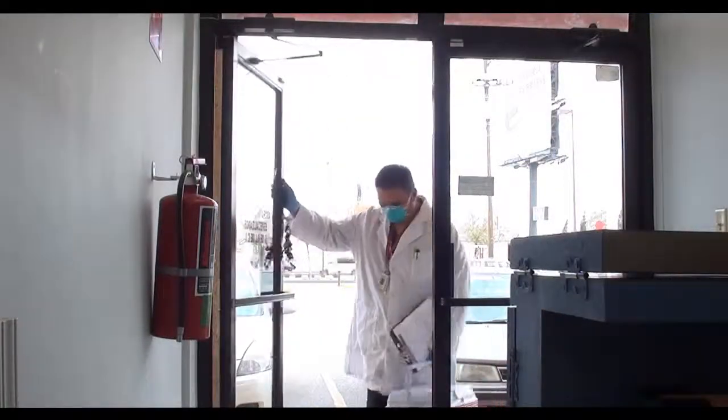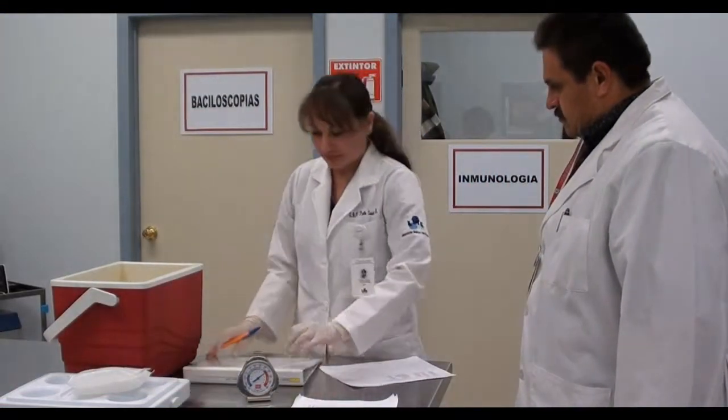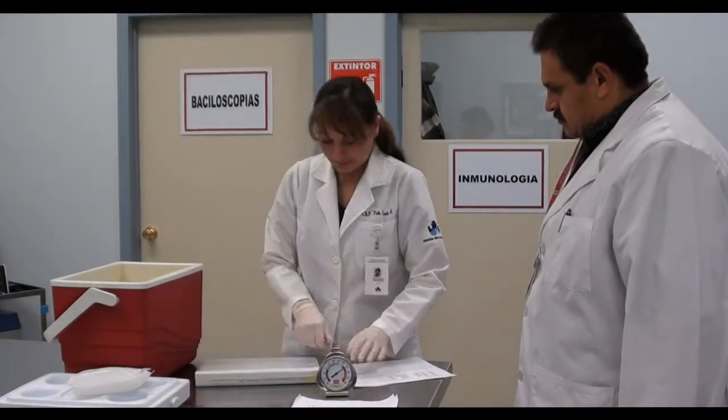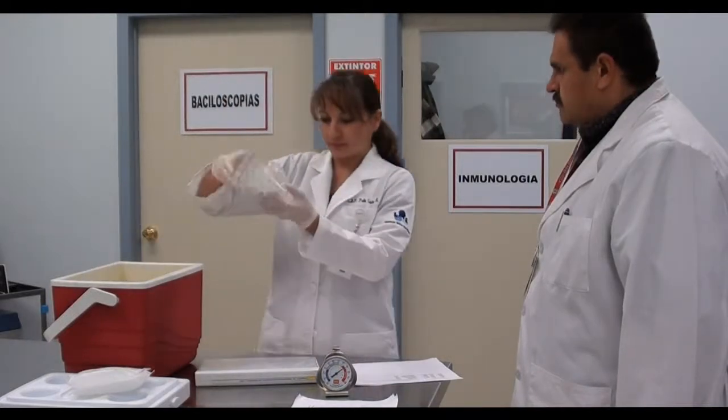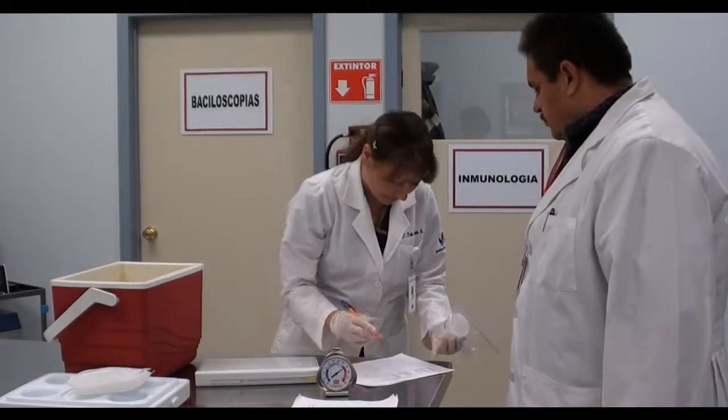Ideally, samples received by the laboratory should be processed within 24 hours. The laboratory must examine the samples. If they are not acceptable, the procedure must be repeated immediately or the following day, considering the new sample as the first of the series.